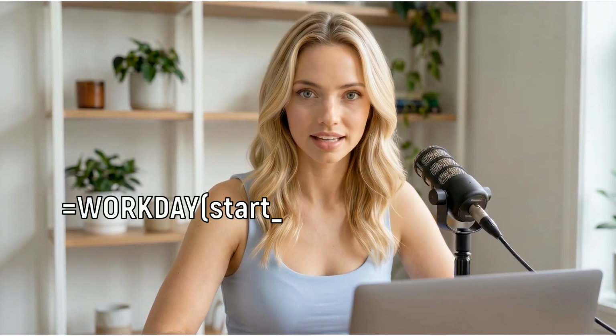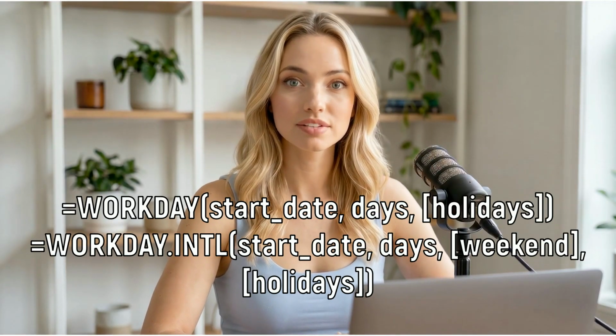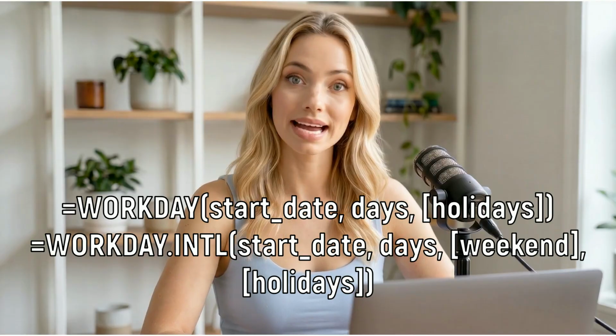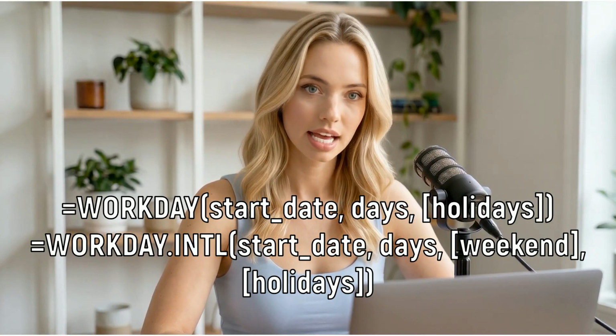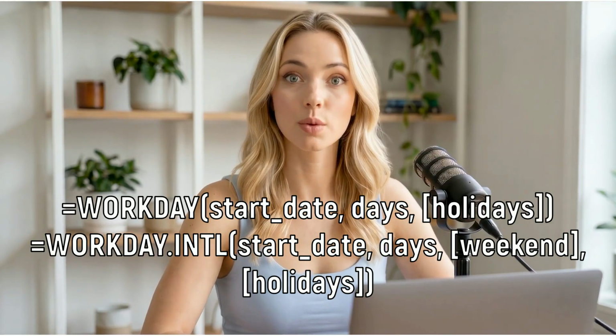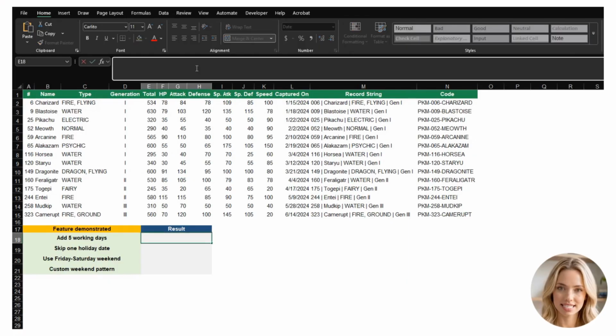Today, two date functions, WORKDAY and WORKDAY.INTL. They take a start date and a number of days, then return a future or past date counted in workdays only. INTL lets you customize the weekend. 4 real examples coming up. First up, the basic syntax.